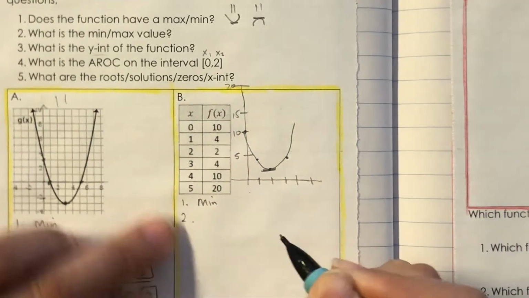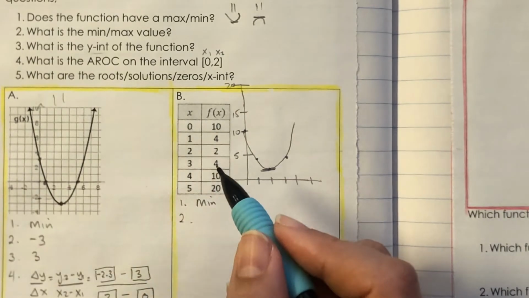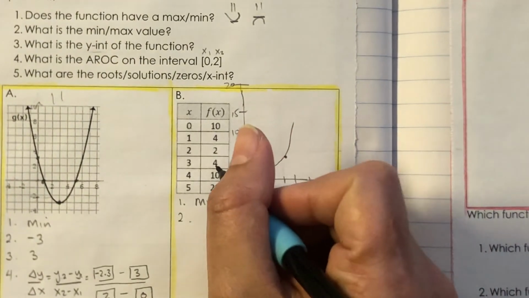All right, number 2, what is the minimum or maximum value? To find the vertex from a table, and again, I will show you how to put in the calculator for a graph, but from a table, you have to find where the points are repeating.